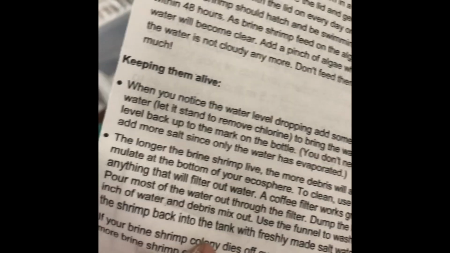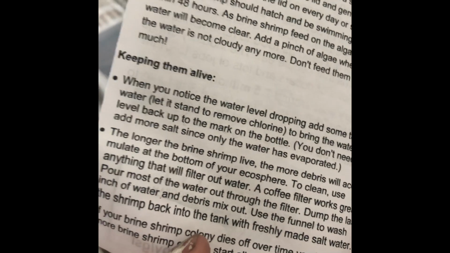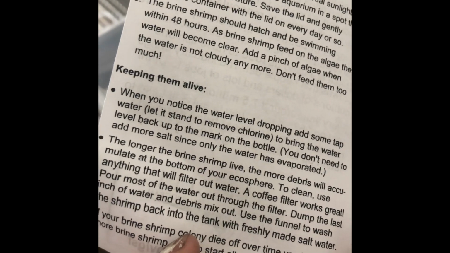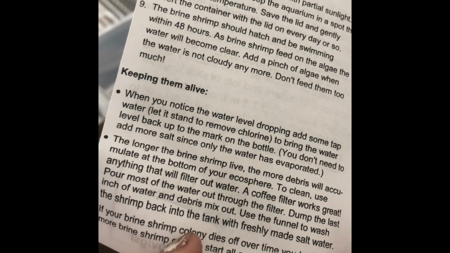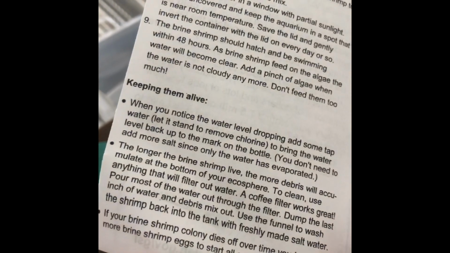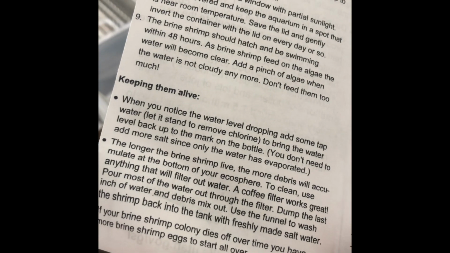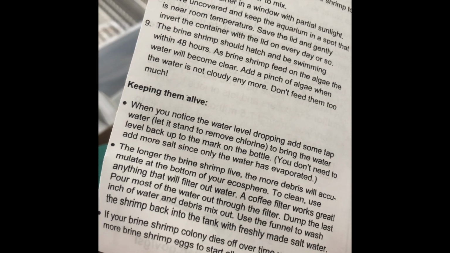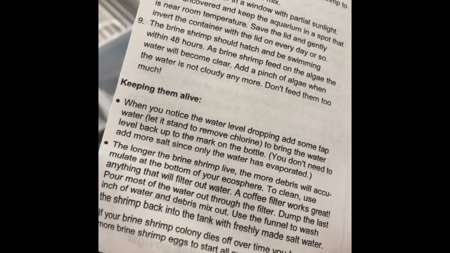All right, and interesting, we'll see a little cycle of minerals here. The longer the brine shrimp live, the more debris will accumulate at the bottom of your ecosphere. To clean, use anything that will filter out water. A coffee filter works great. Pour most of the water out through the filter. Dump the last inch of water and debris mix out. Use the funnel to wash the shrimp back into the tank with freshly made salt water.